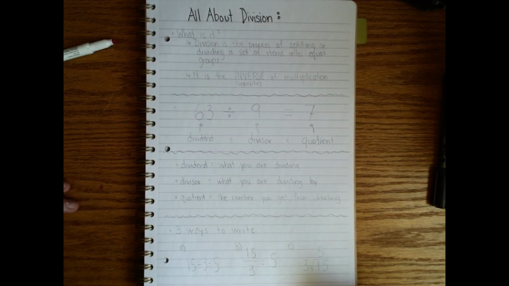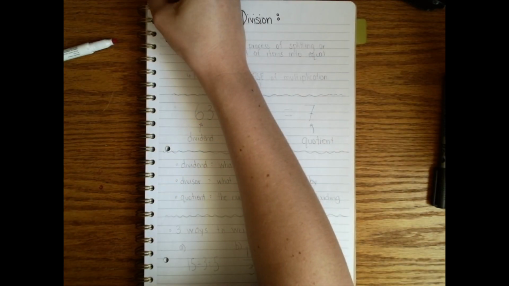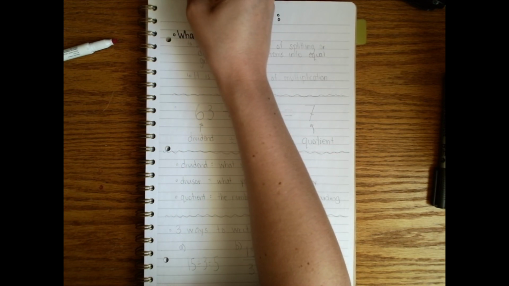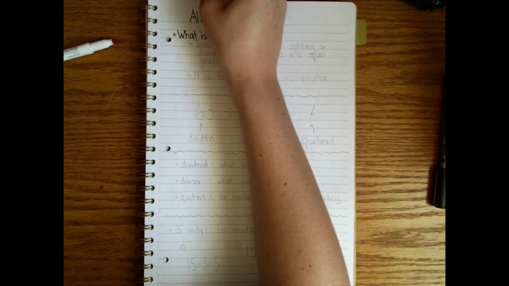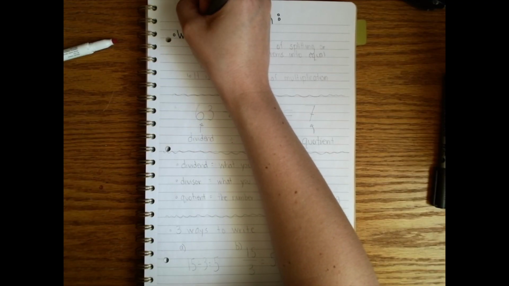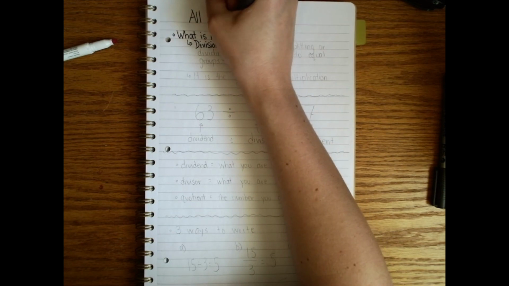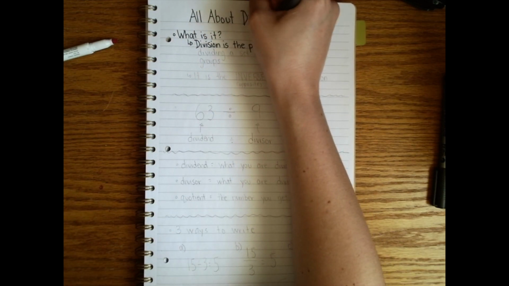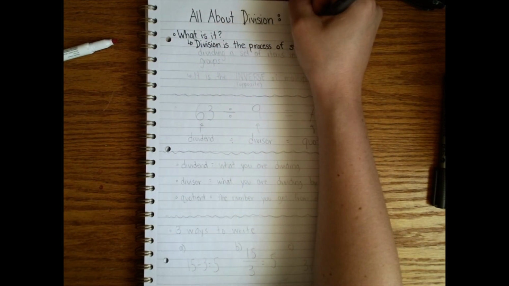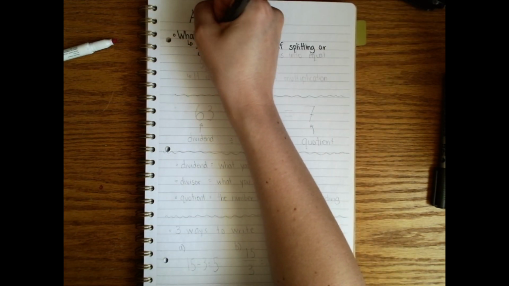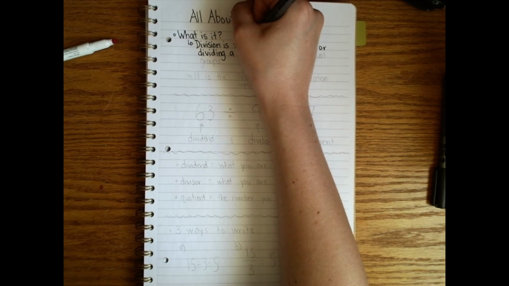So the first question is, what is it? What is division? I want you to think out loud before I give you my definition. What is division? I know, and you probably know, that division is the process of splitting or dividing a set of items into equal groups. It is actually an action and is a process.